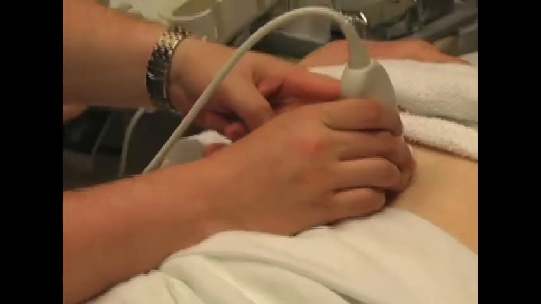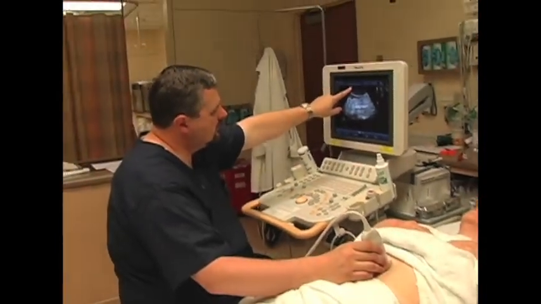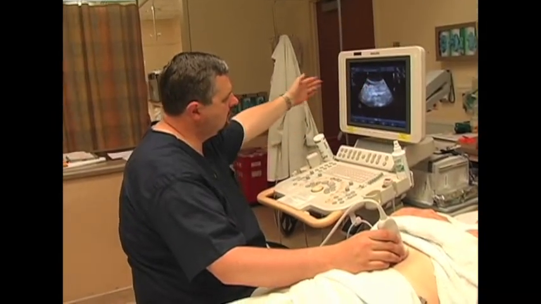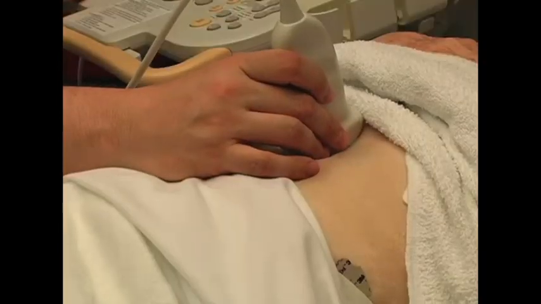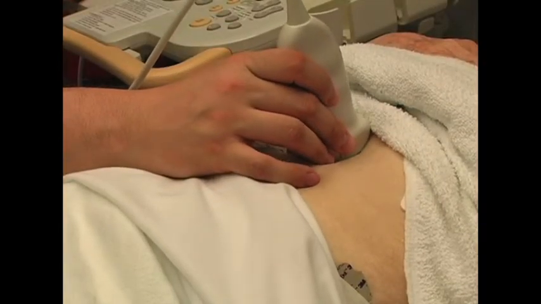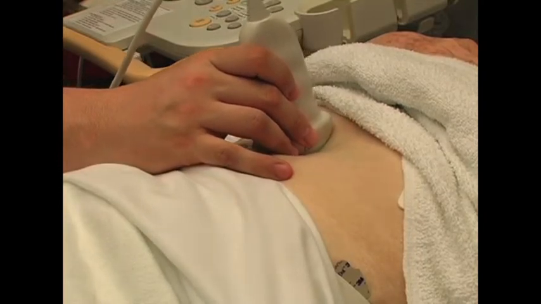The transducer indicator corresponds to the indicator marker on the ultrasound screen. So in the sagittal plane, the patient's head is to the left of the screen and the feet are to the right. We start with the transducer in the midline, just under the rib cage, and then sweep slowly towards the patient's right.